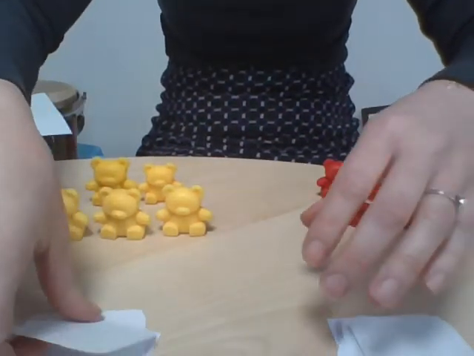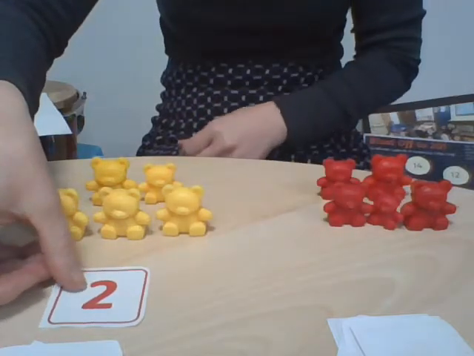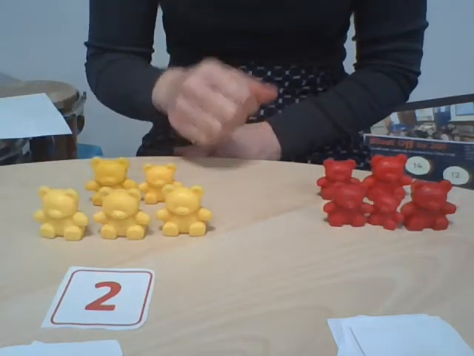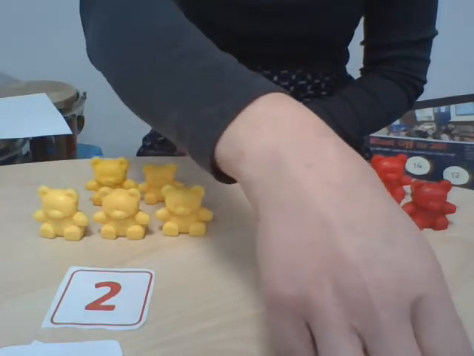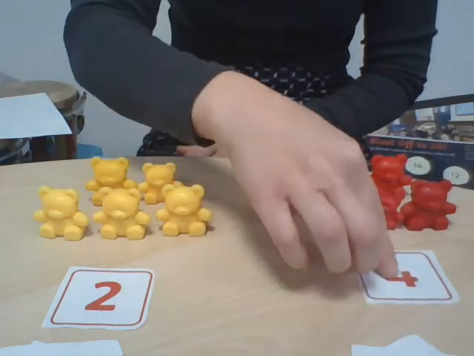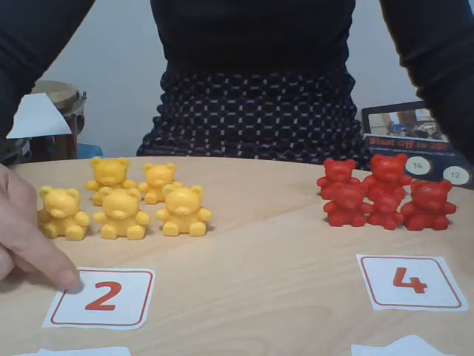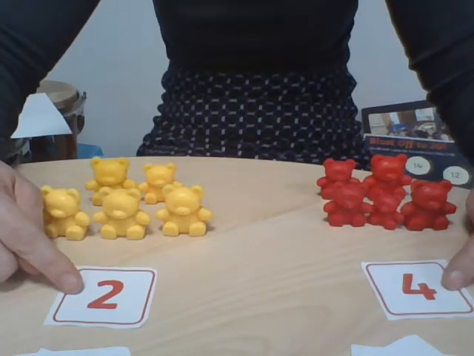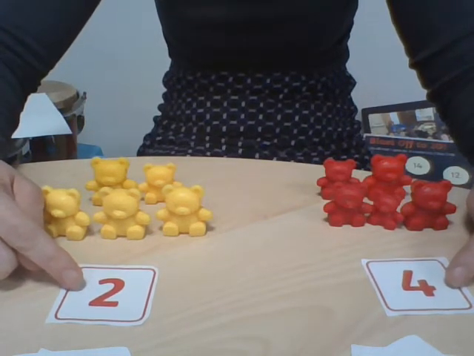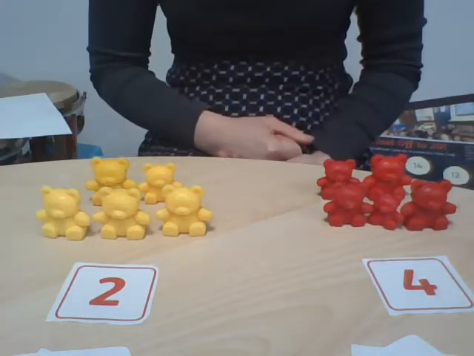All right then, so let's see. On this side, I've got the number 2. And on this side, I've got the number 4. There we go. So what I'd like you to do, first of all, is find the number 2 and the number 4 from your pack. Pause the video now to find the number 2 and the number 4 from your pack.